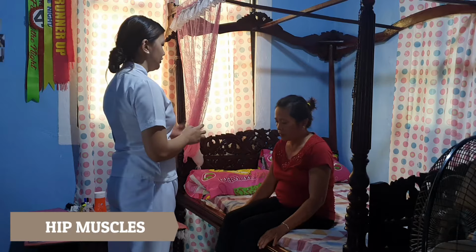For the hip muscles, the client is supine, both legs extended. The client raises one leg at a time while you attempt to hold it down. Okay, mom, next is for your hip muscles. So I want you to lay down for me.